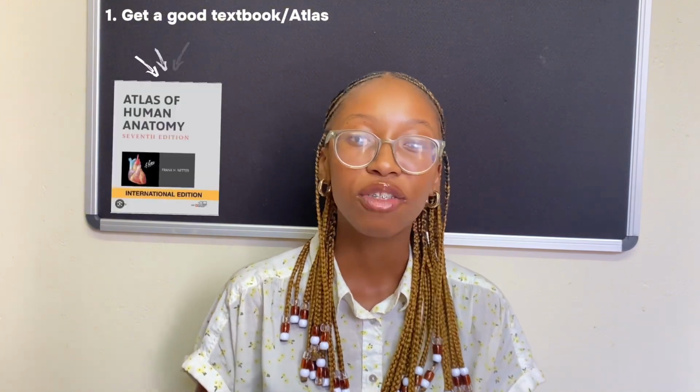So get a good textbook, and by textbook I mean a good atlas, because personally I didn't own any anatomy textbook. I'll explain that later, but I would advise that you get an atlas. The atlas that I used, and I think it's by far the best anatomy atlas ever, is Netter's atlas. Please get yourself a Netter's atlas.